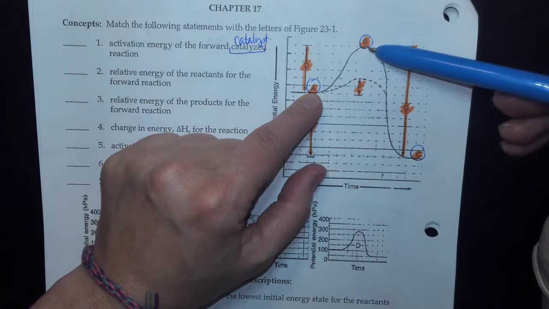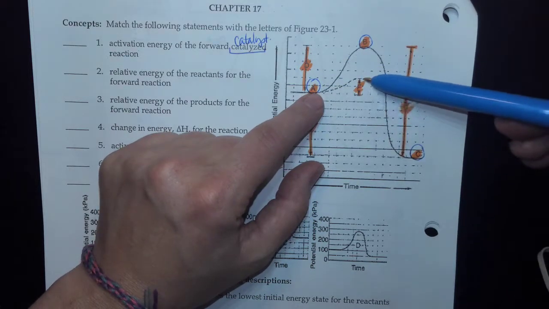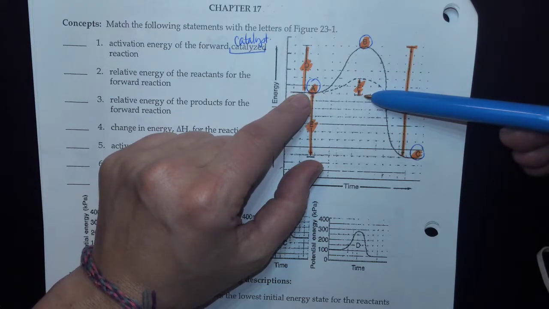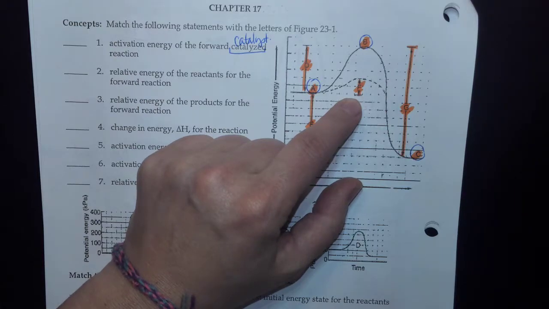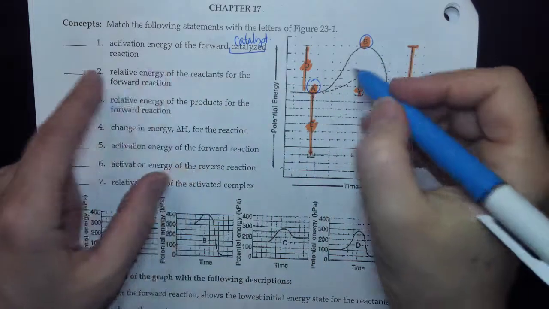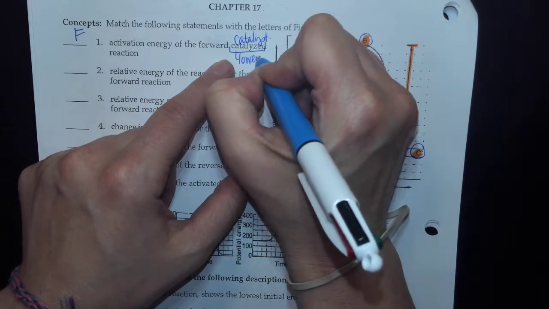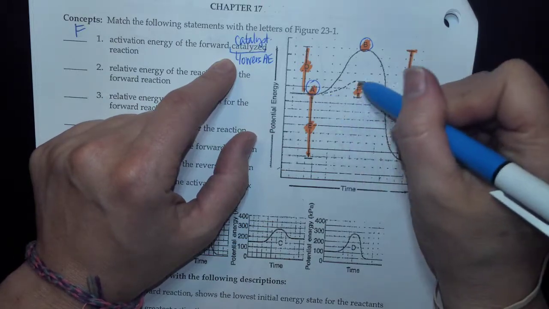It's either this jump here or this one here. Which one shows catalyzed? It's F, because a catalyst lowers the energy needed. Catalyst lowers activation energy, so it has to be this one, the lower activation energy.